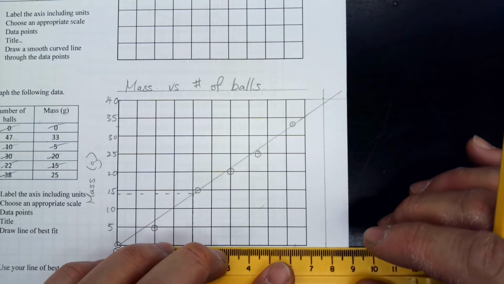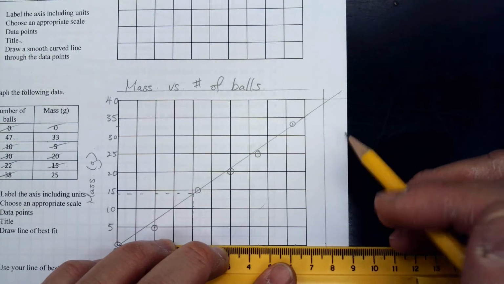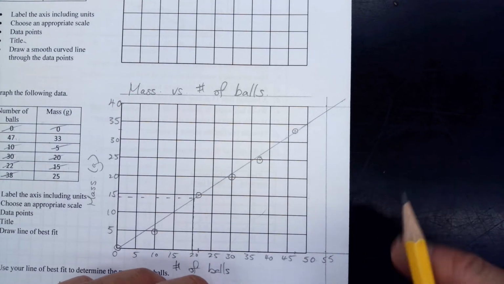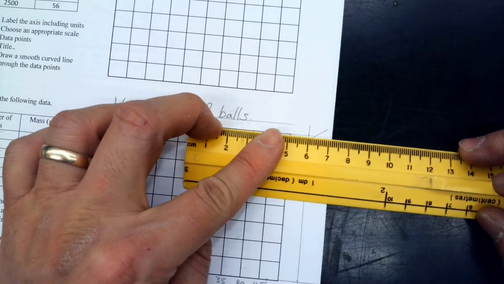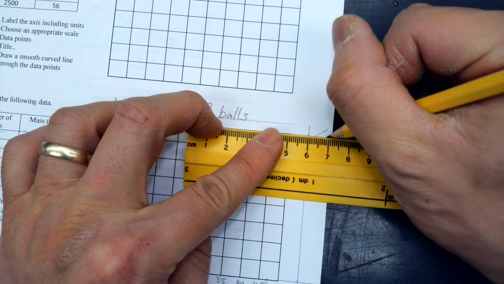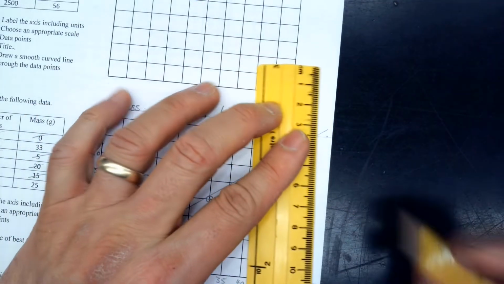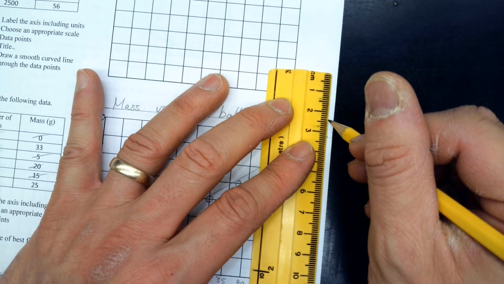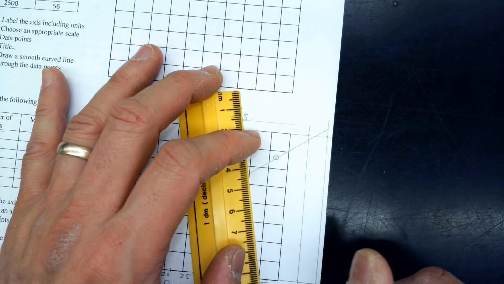So this would have been around here, about 55. At this point, another 9 millimeters would go to roughly 60.